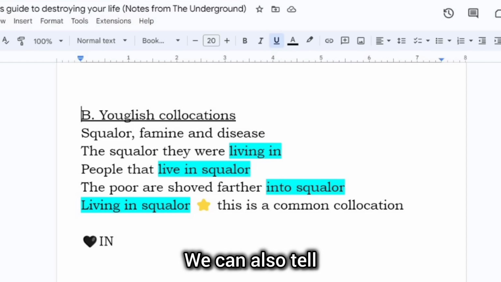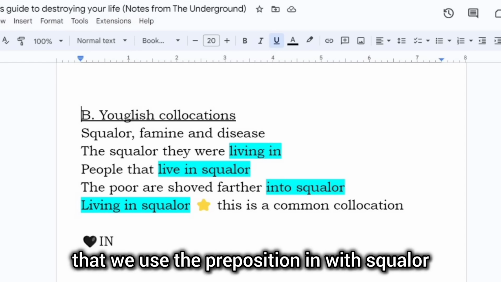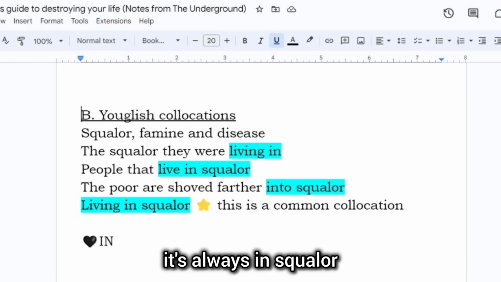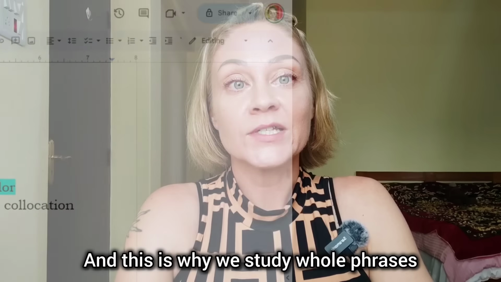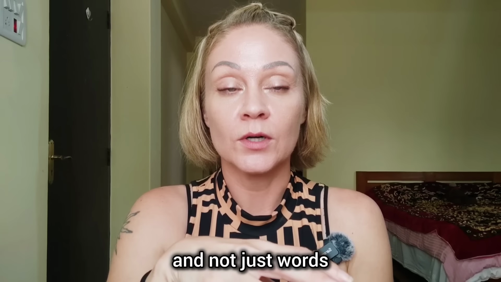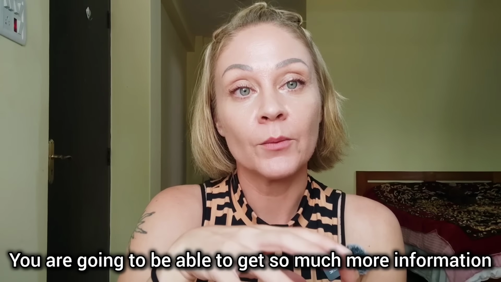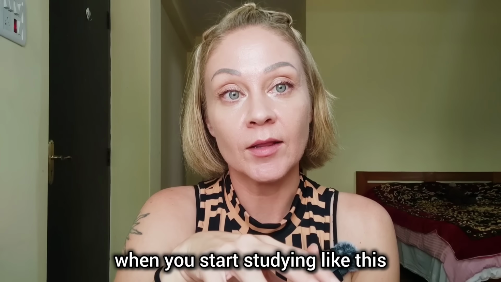We can also tell that we use the preposition "in" with squalor. It's never "on," it's never "for," it's never "to," it's never "at," it's always "in squalor." And this is why we study whole phrases and not just words. You are going to be able to get so much more information when you start studying like this.